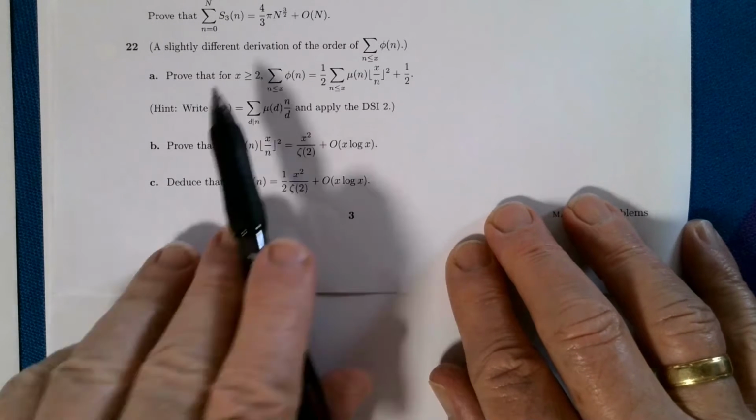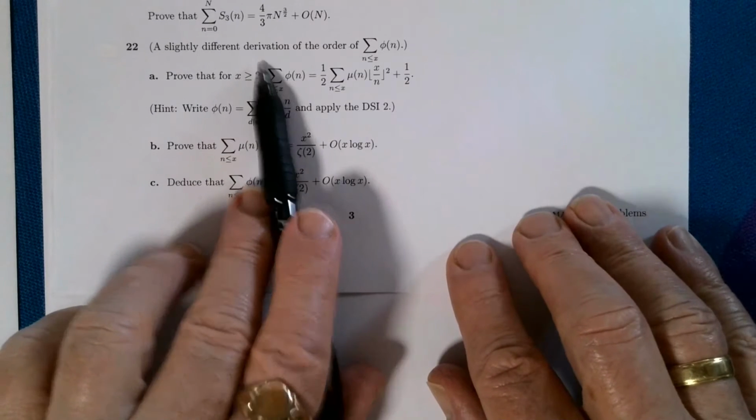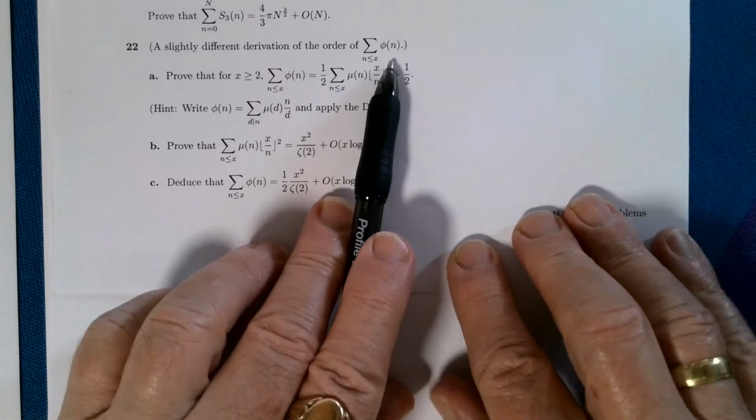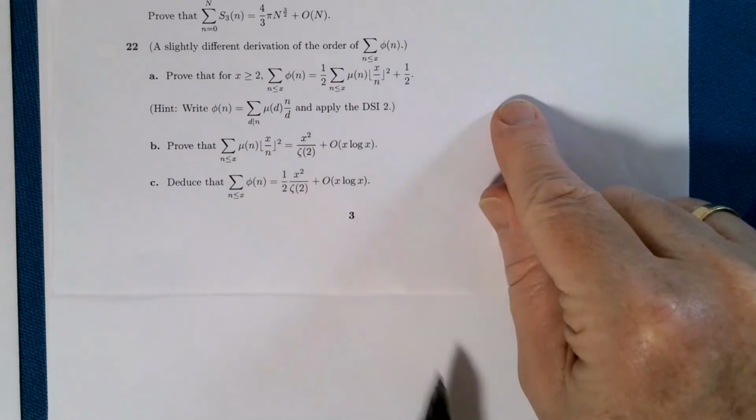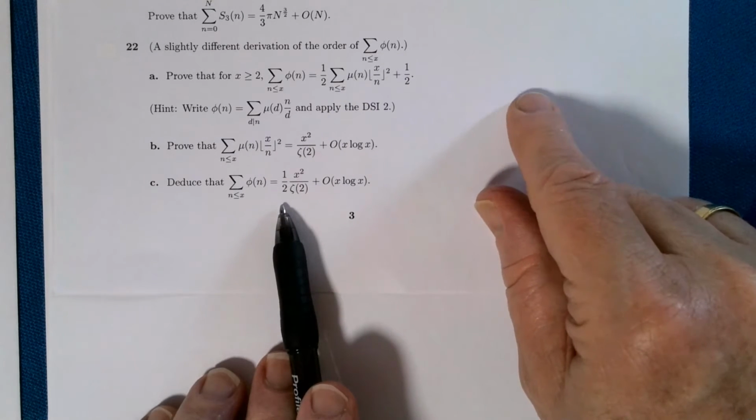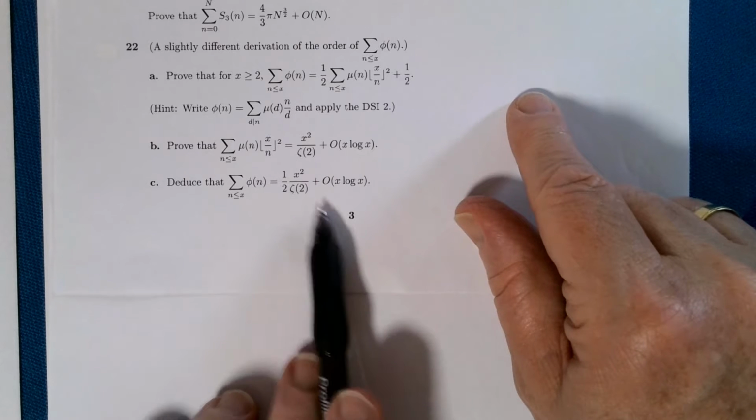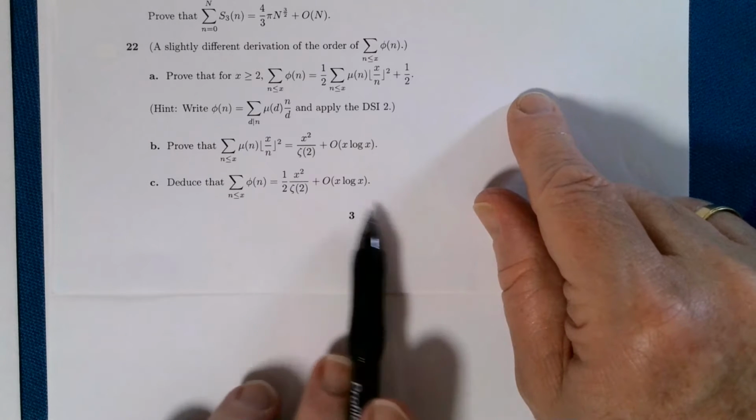This just gives a slightly different derivation of the partial sums of phi of n. The punchline, of course, as we saw, was that the partial sums of phi of n are just 1/2 x squared on zeta of 2 plus big O x log x.